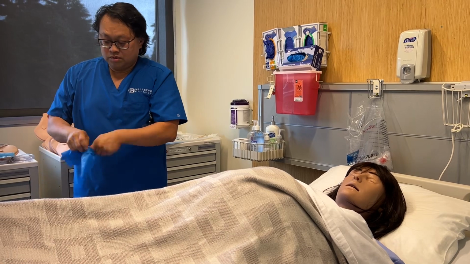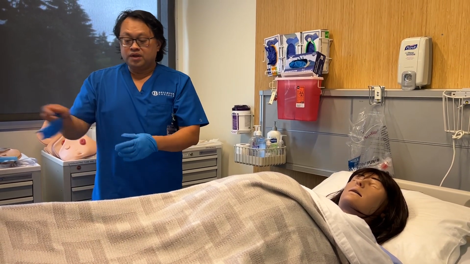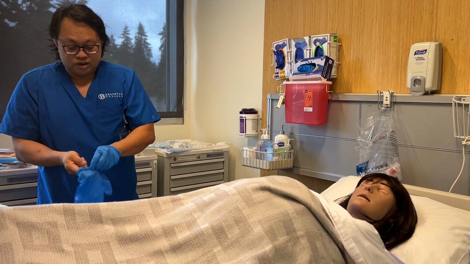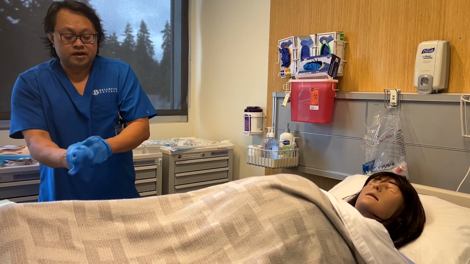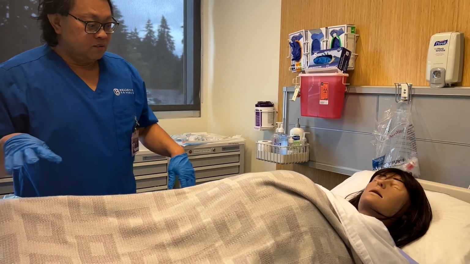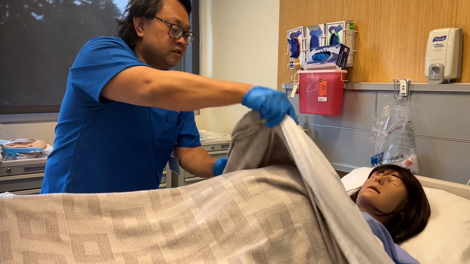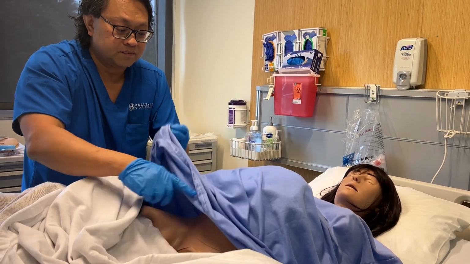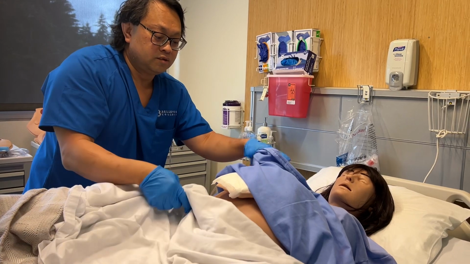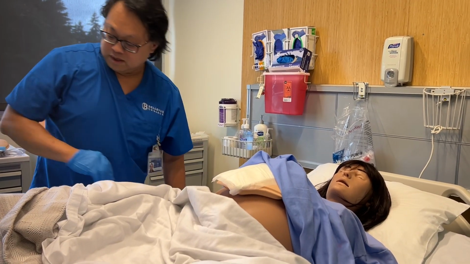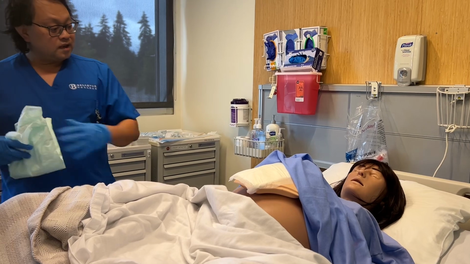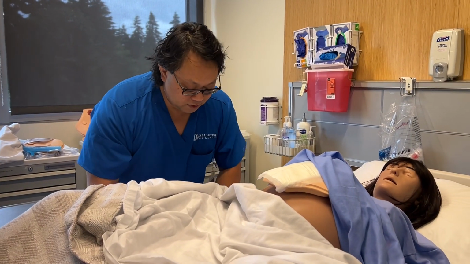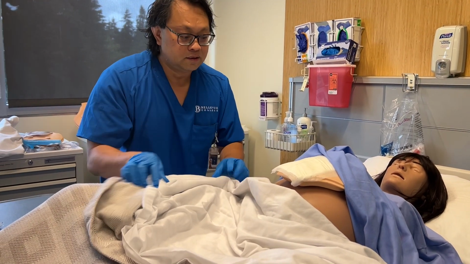I'm going to put this bath pad underneath her for the drainage. And I'm also going to uncover Mrs. Smith. We're going to uncover her just as much as we need to, for privacy and client dignity, not to uncover too much. And then Mrs. Smith, can you turn to your side? We're going to put this pad underneath for protection. And then we did that.